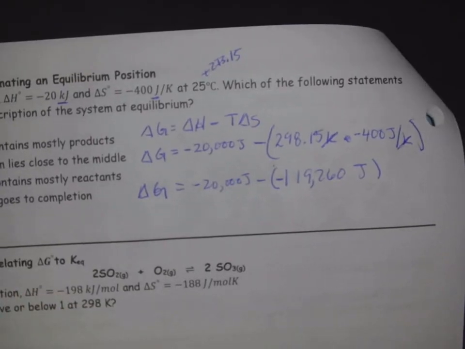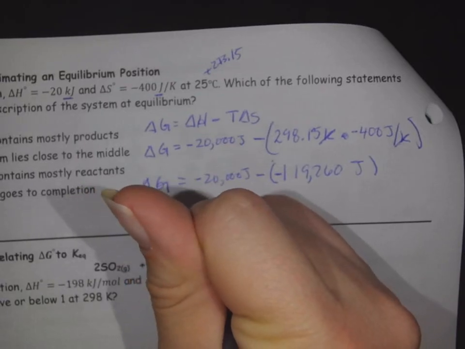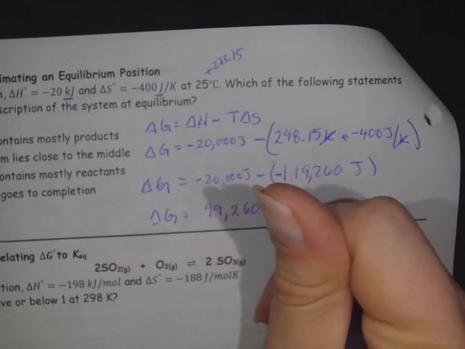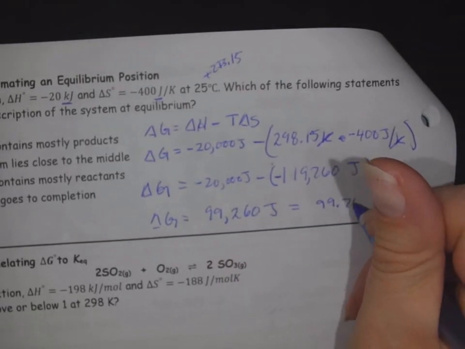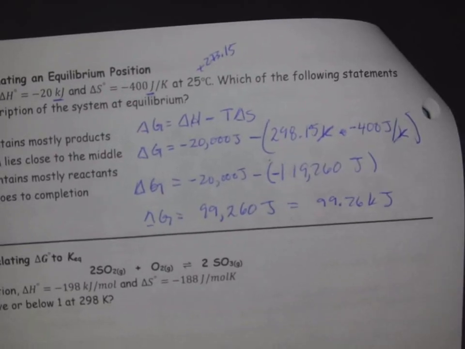So delta G is equal to a positive 99,260 joules, or 99.26 kilojoules.